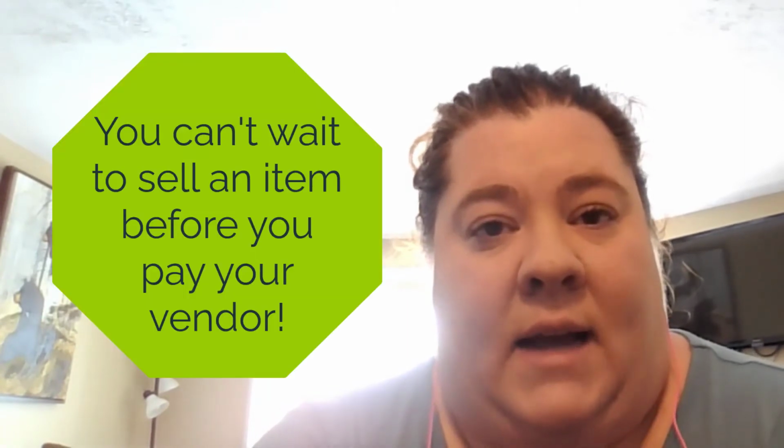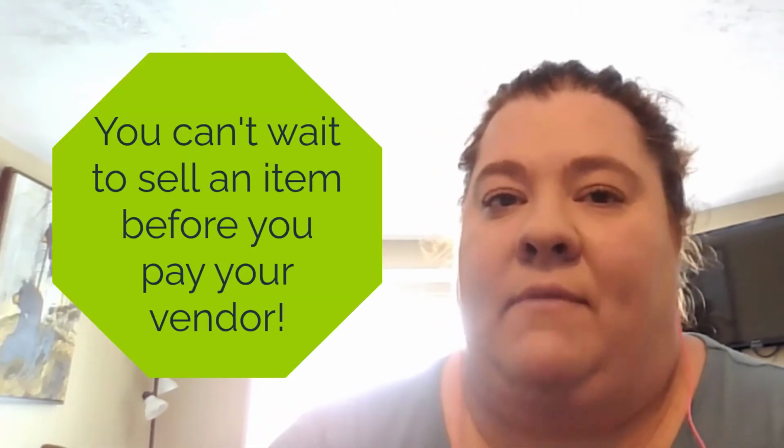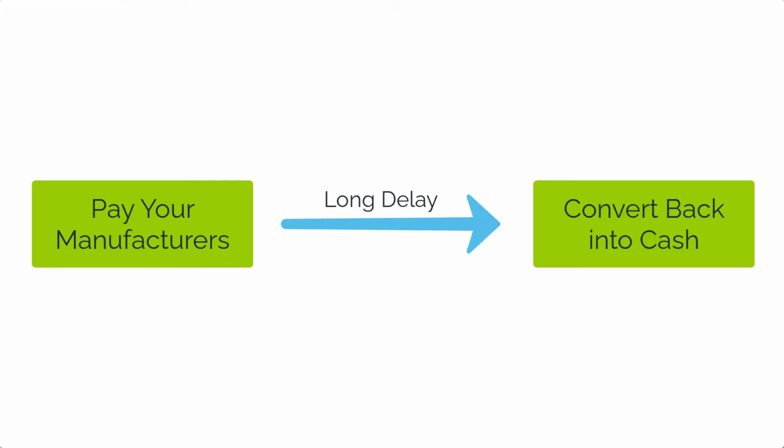However, that doesn't mean that you can wait until you've sold the item to actually pay your vendor for it. You usually have to buy that in advance, and then there can be a fairly long delay between the time that you pay your manufacturers to produce and ship the product and the time that you actually convert that money back into cash. That's a great example of where profitability, tracked with a correct cost of goods sold, allowing you to see your margins correctly, is completely different from the movement of the business's cash.